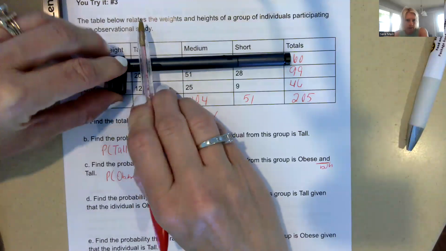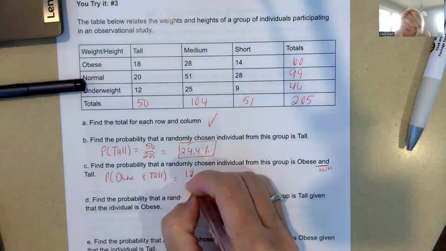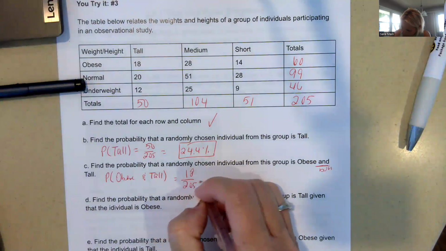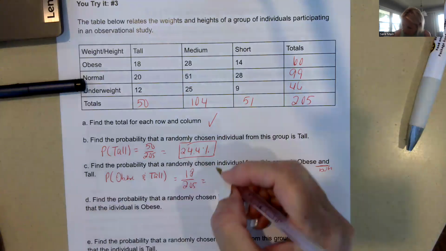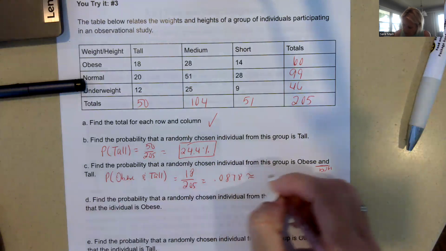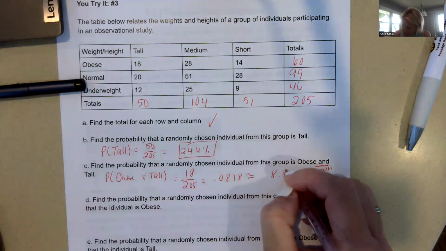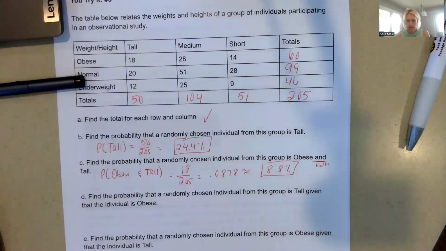So this overlapping cell right here of 18 people out of the 205 is 0.0878, and that will be about 8.8% are obese and tall.